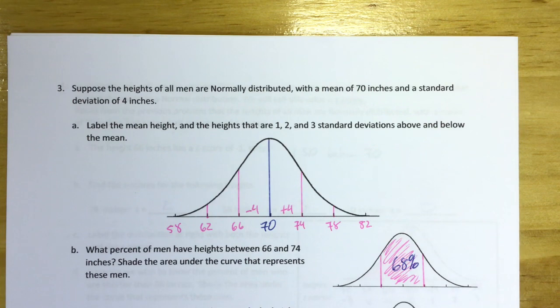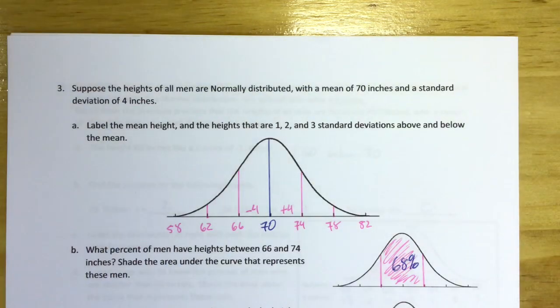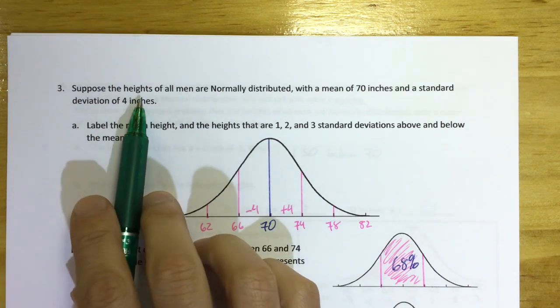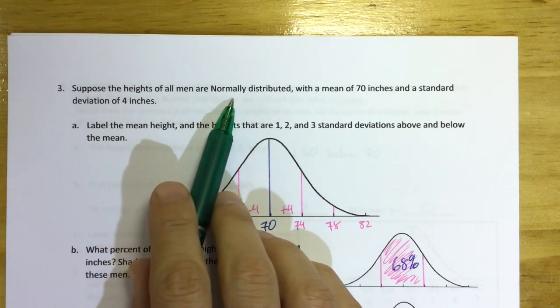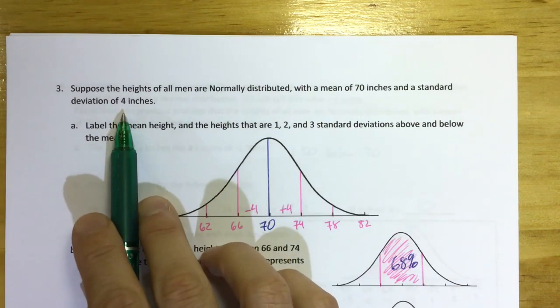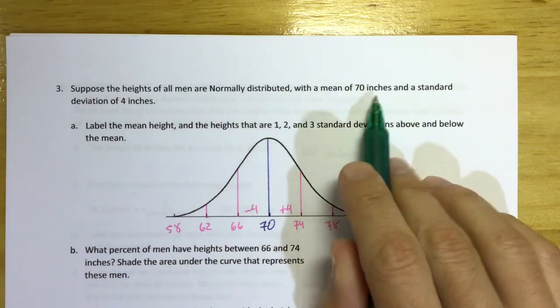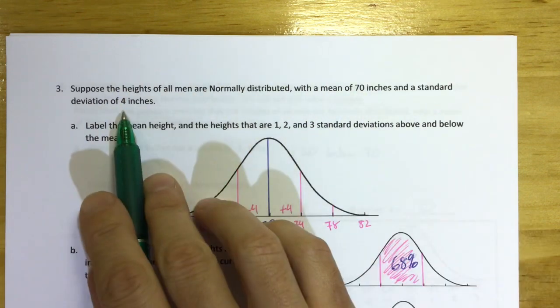All right, so example number 3, we get to look at a normal distribution and start applying that rule, which I said before. I kind of enjoy these problems. I think they're fun here. All right, suppose that the heights of men are normally distributed with a mean of 70 inches and a standard deviation of 4. All right, so again, you get both of those numbers. We have the mean of 70 inches, we have the standard deviation of 4 inches.